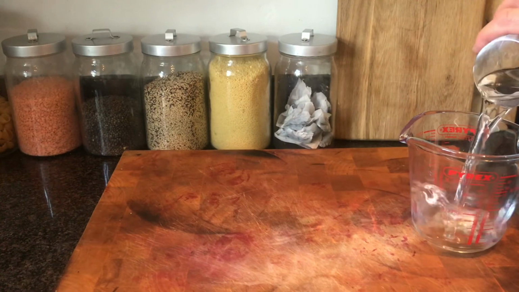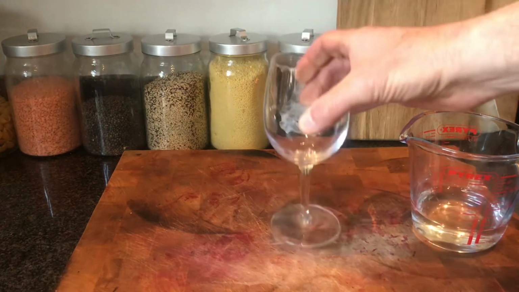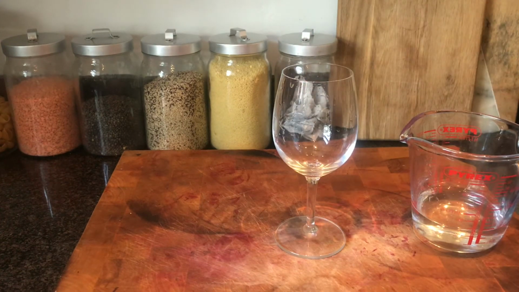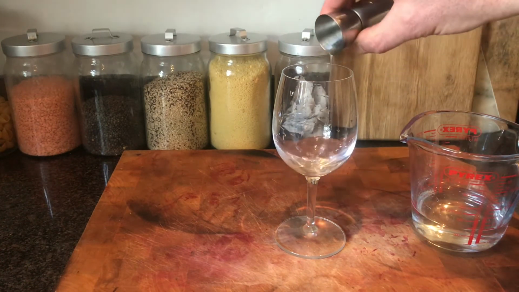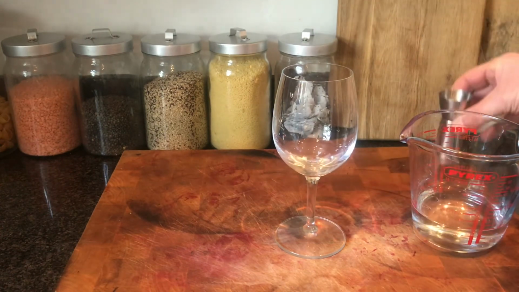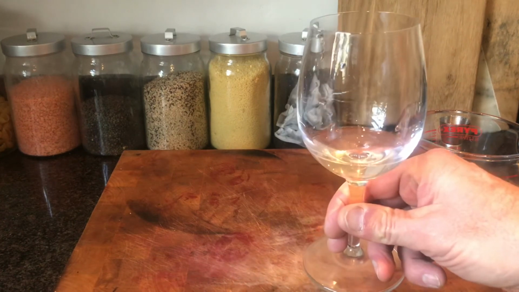What I'm going to show you next is a spirit. This is one shot of spirit. This is 1 unit of alcohol and equivalent of about 70 or 80 calories. There we go, that's one shot of alcohol. Just see how much that is.